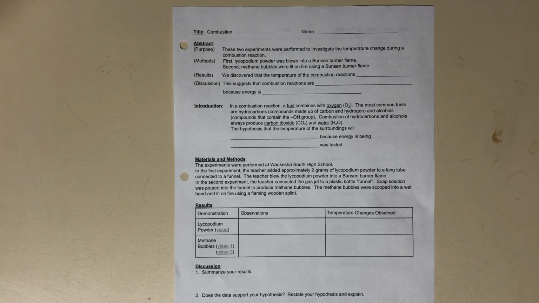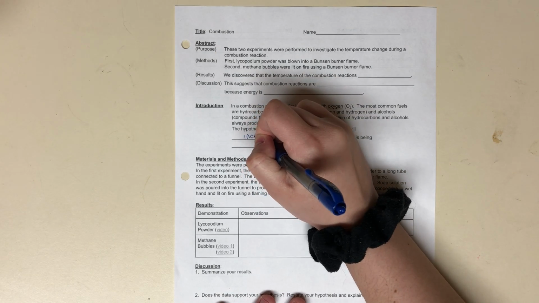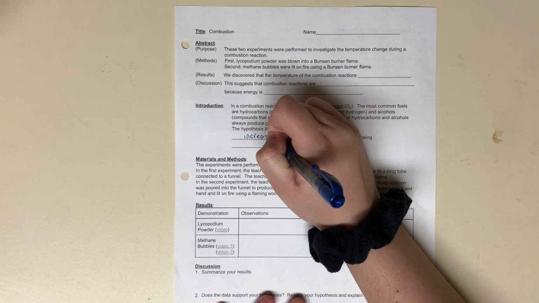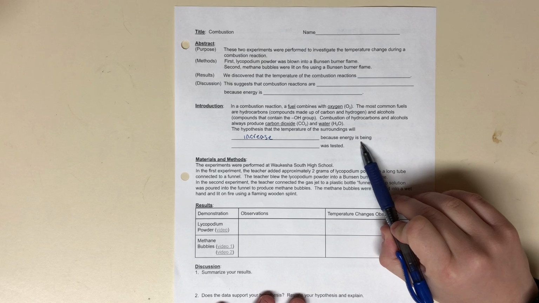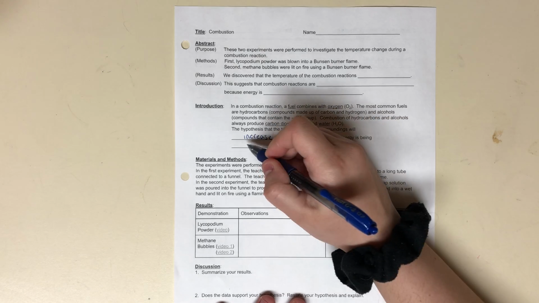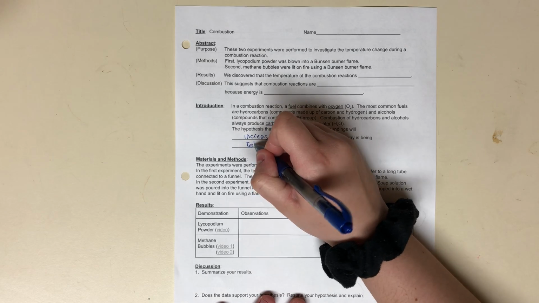Do you feel hot or cold? You feel hot. Like when you have a fire going, it feels hot. So the temperature of the surroundings will increase because the energy is being absorbed or released? Released in this case.